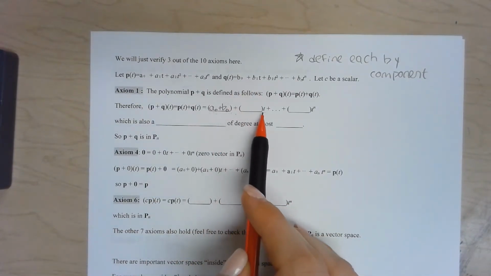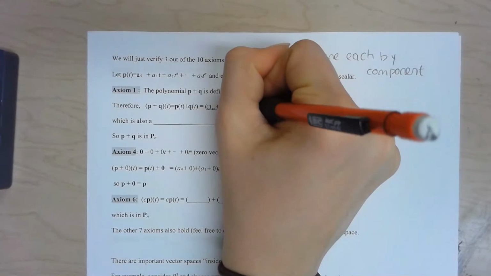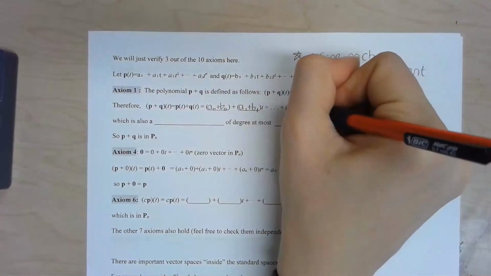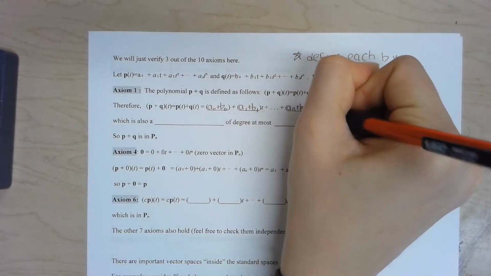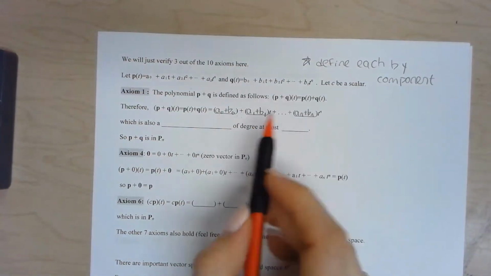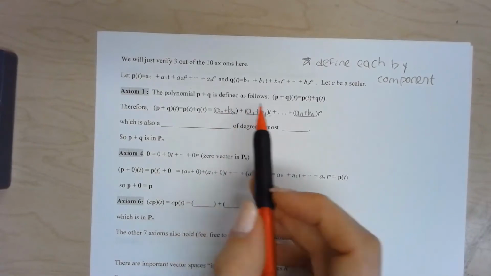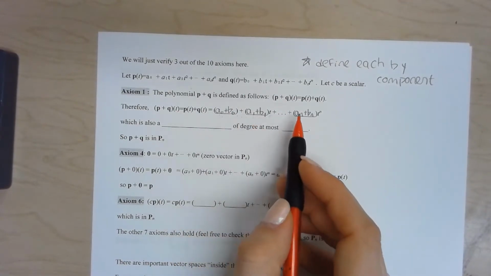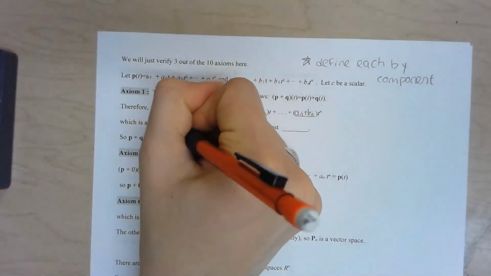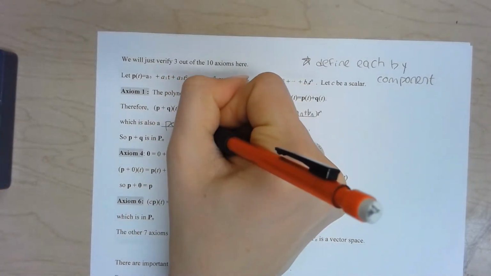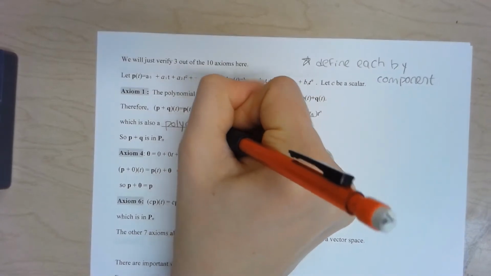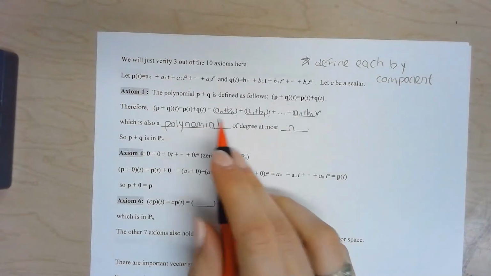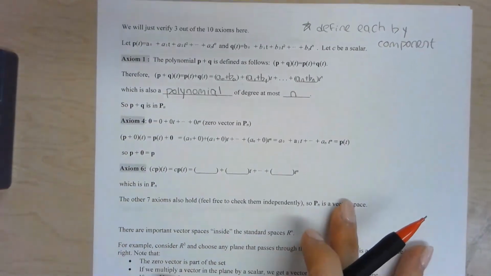And then I would add the coefficients of t together, so that's a1 and b1, and keep on going until I reach an plus bn. But this is another polynomial with maybe bigger or smaller coefficients, if one of them was negative or something like that. So this is also a polynomial. We didn't change the degree at all by addition, so it's still of degree at most n. This addition still follows our vector addition rules.